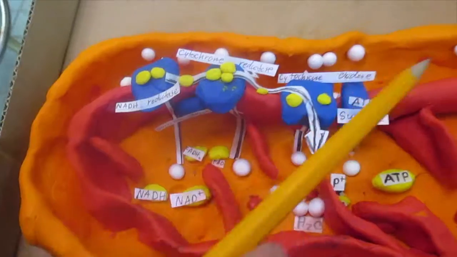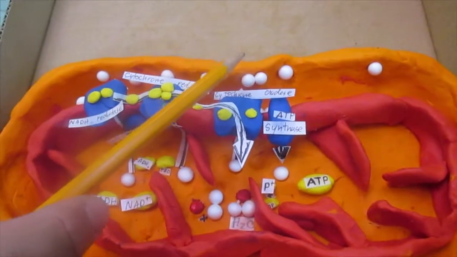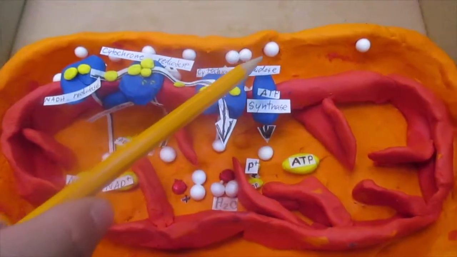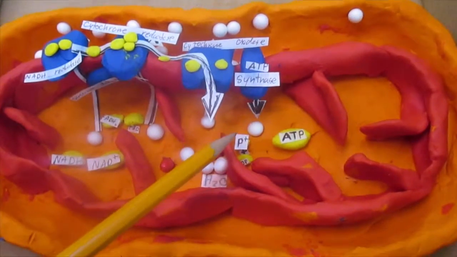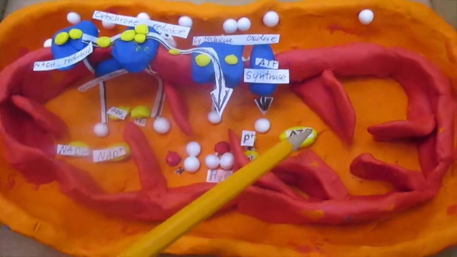Once the concentration in the outer membrane has reached a certain level, the hydrogens will begin to go back through the membrane via ATP synthase, combining ADP and a phosphate to create ATP within the mitochondria.